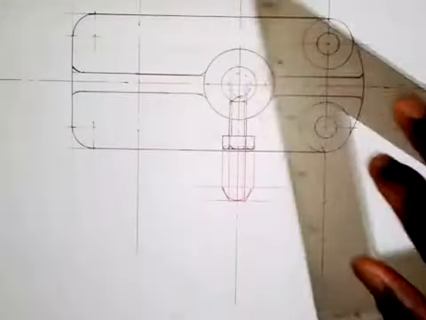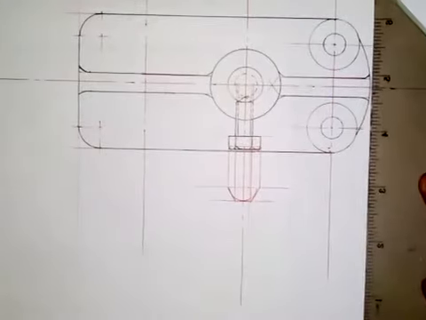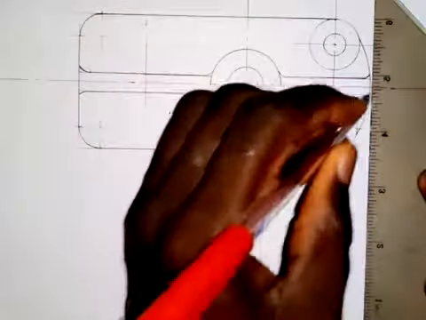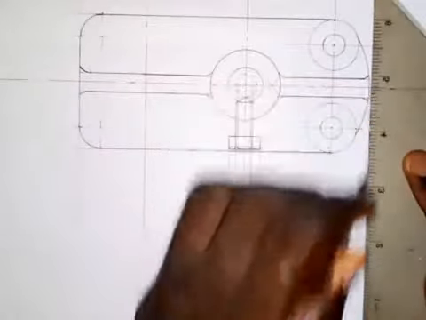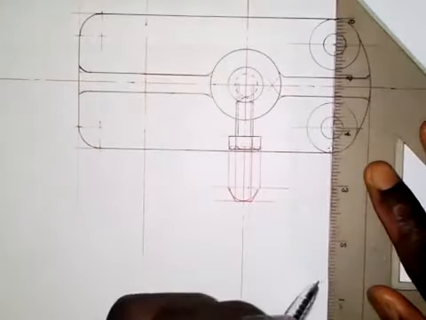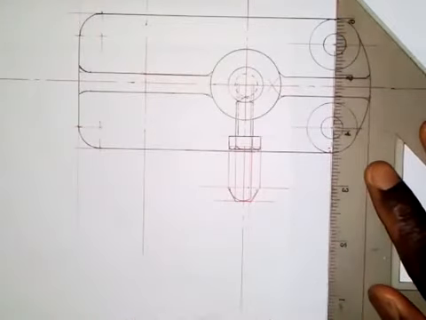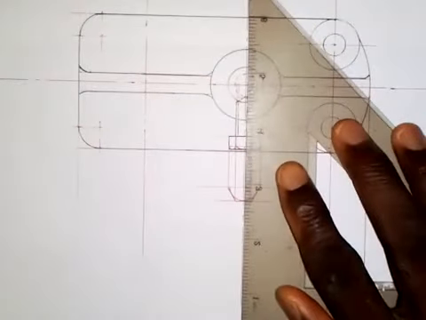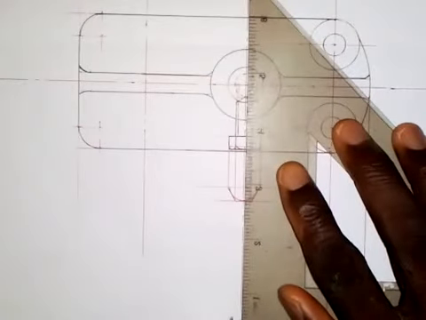What we need to do first is to project this line from here. So this line will be projected down here. Then this will be a center line, and this is also a center line.